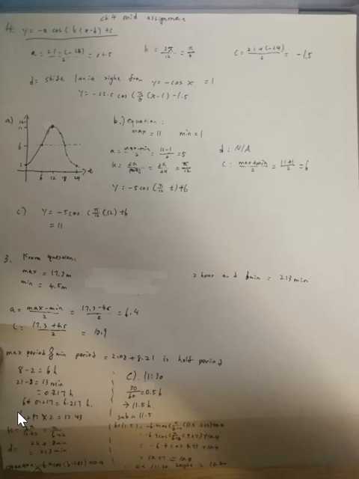Then c is the maximum plus minimum divided by 2, which is 21 plus negative 24 divided by 2, which equals negative 1.5. d is the shift of 1 unit right from y equals negative cos x, which is 1. The final equation is y equals negative 22.5 cos pi over 6 (x minus 1) minus 1.5.